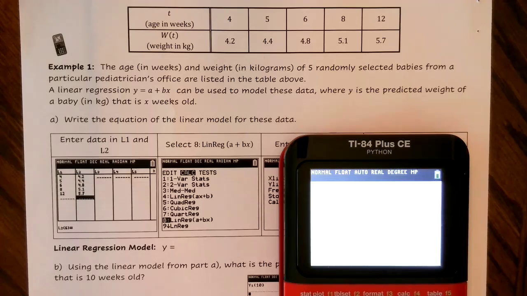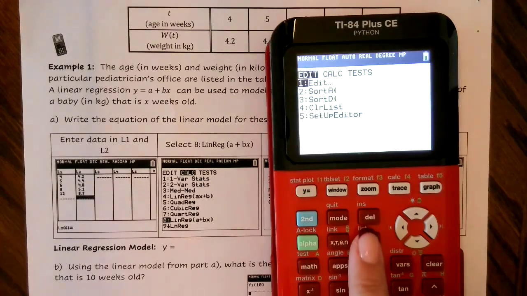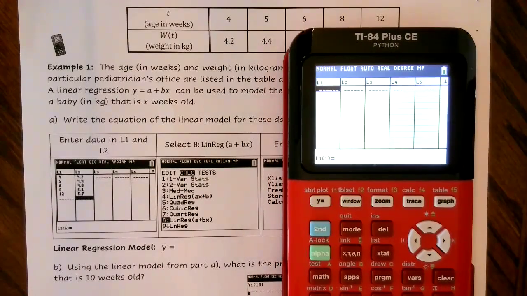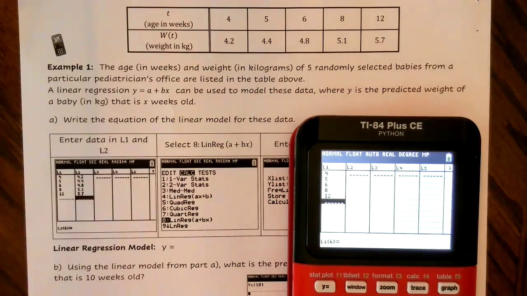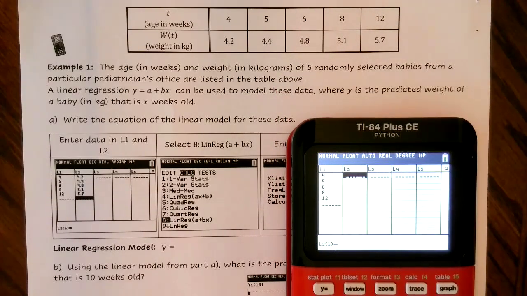All right, so there's a table up here on the top, and we're going to go ahead and use that one for our first example. It says it's the age in weeks and then the weight in kilograms of 5 randomly selected babies from a particular pediatrician's office are on this table. So here we go. We're going to hit stat, and so that's this button right here, and then we're going to hit edit. In L1, I'm going to put in my t values. And so there's that, 4, 5, 6, 8, and 12. And then in L2, I'm going to go ahead and put my weight.